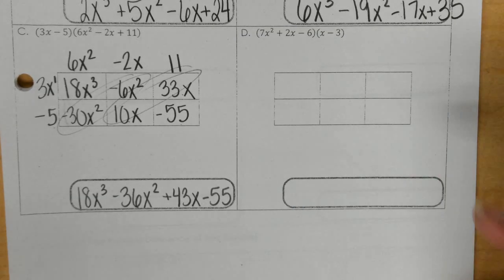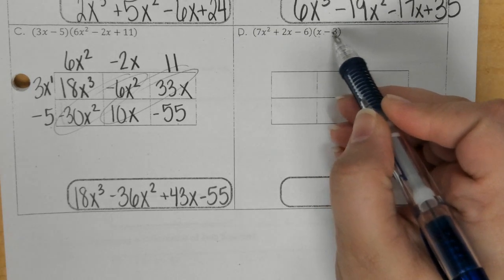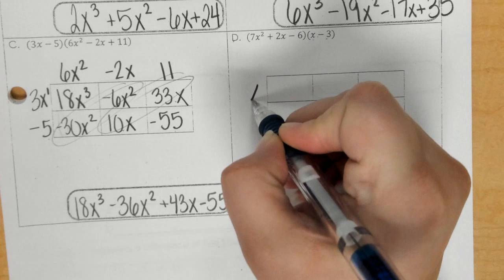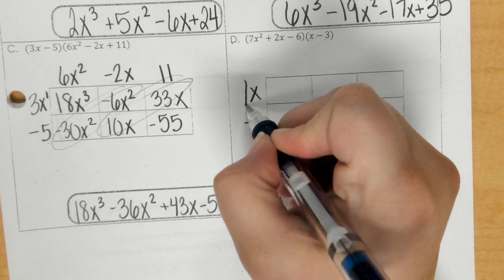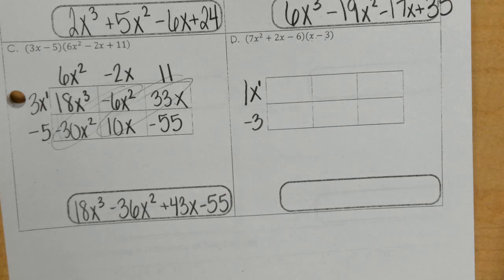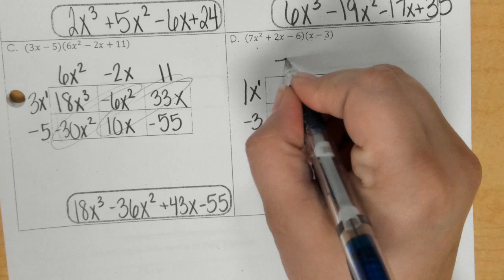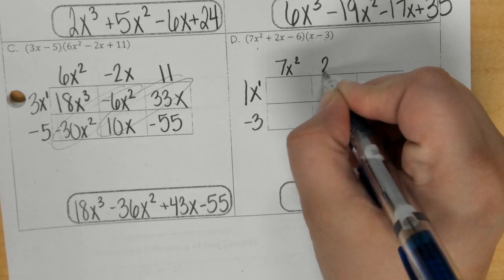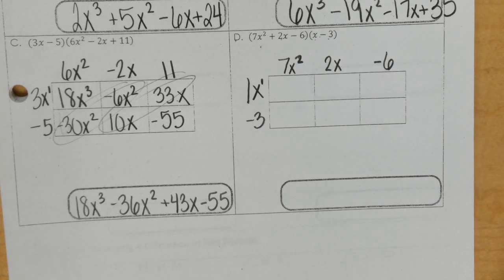Okay, last, letter D. X minus 3. There's only 2 terms here, so I'm going to write it to the side. Remember, when you have just an x, you can put that 1 in front and that little 1 for the exponent. At the top, I'm going to put the trinomial. So 7x squared, 2x, and a negative 6.